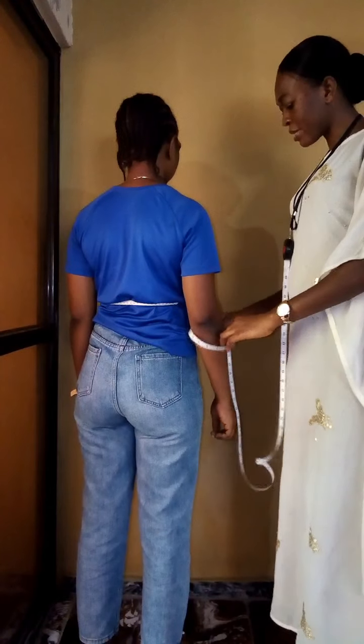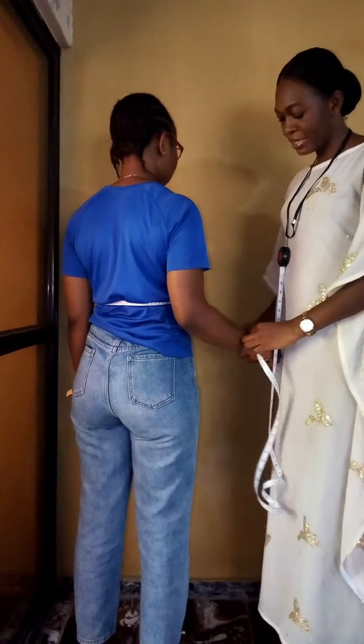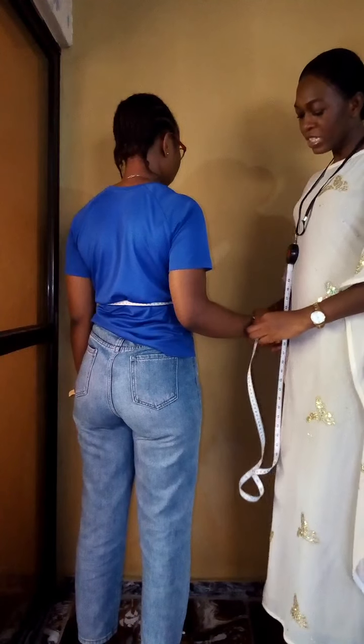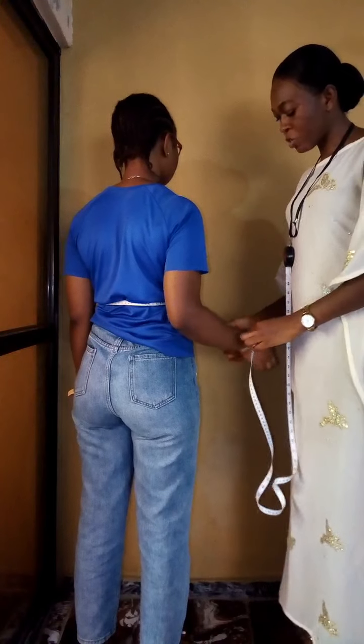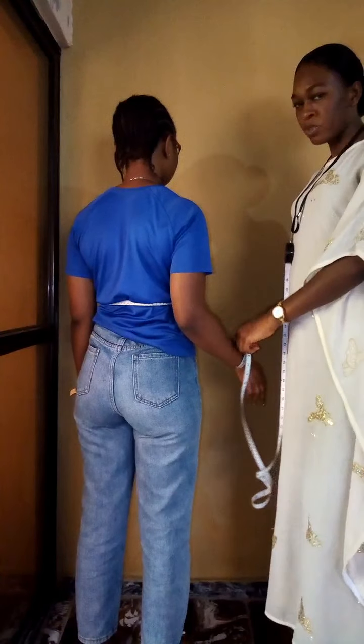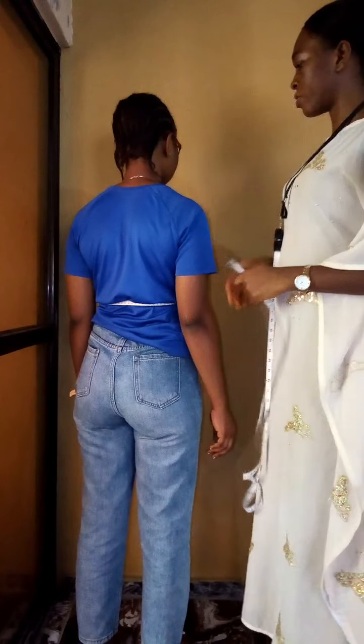As for the wrist, place it here, then place a finger behind it. Make sure it's not too tight or too loose, but measure it in such a way that their fist will be able to come out from it when the cloth is on.